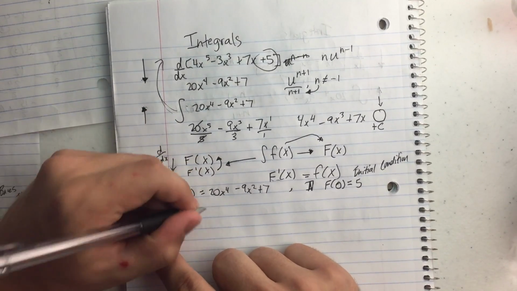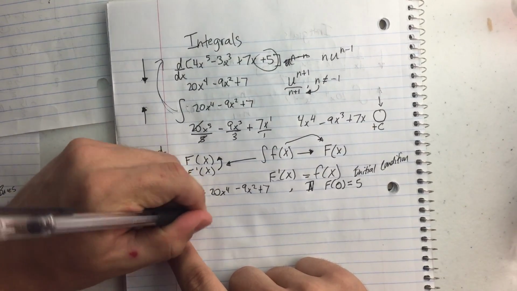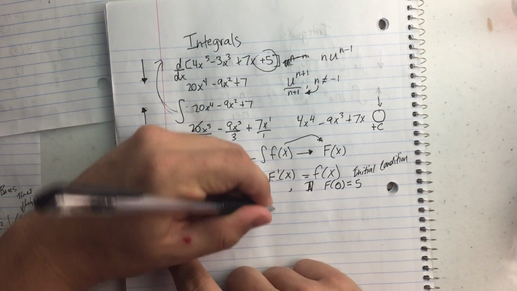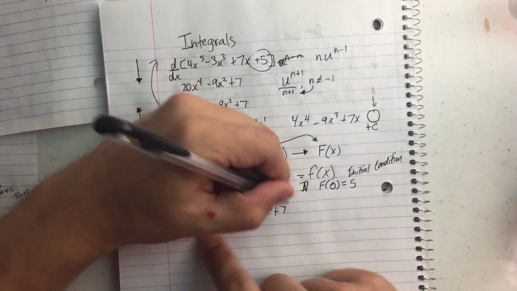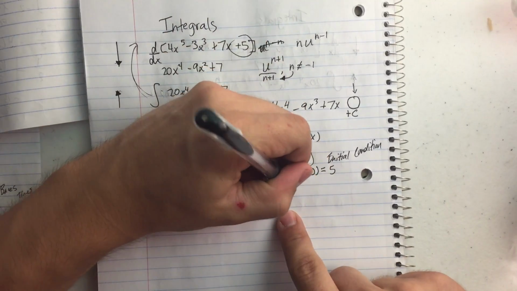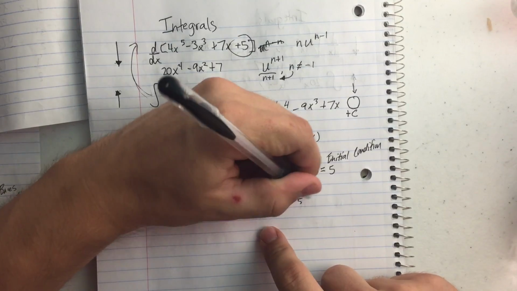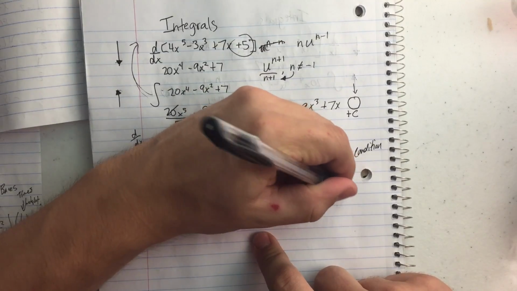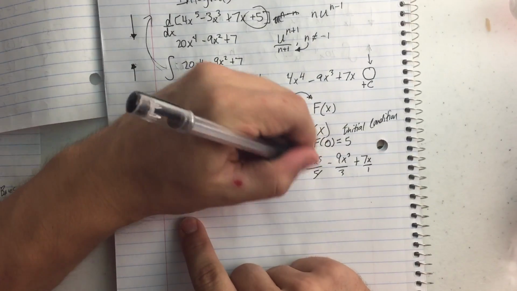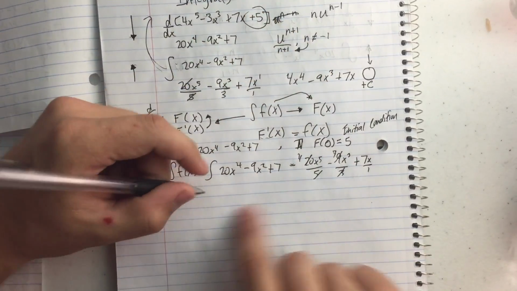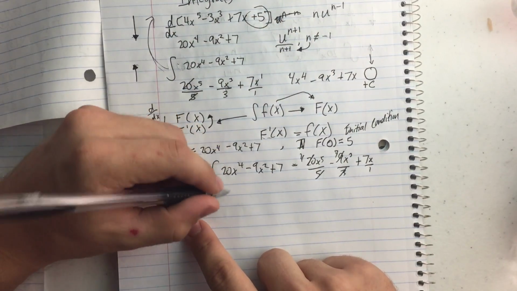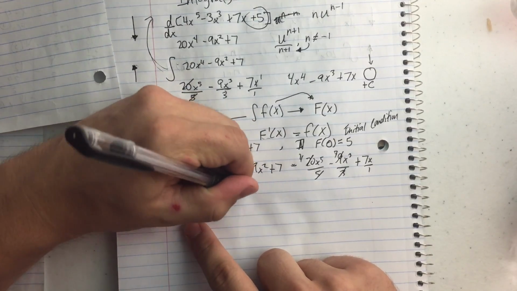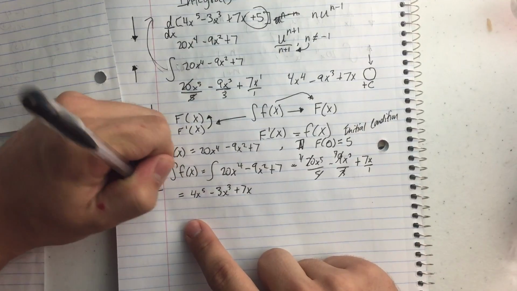So first I want to integrate f of x. So if I integrate f of x, I'm actually integrating 20x to the fourth minus 9x squared plus 7. And so I'm going to get 20x to the fifth over 5 minus 9x to the third over 3 plus 7x over 1. So I'm going to get 4x to the fifth minus 3x to the third plus 7x. That's going to equal my big F of x.